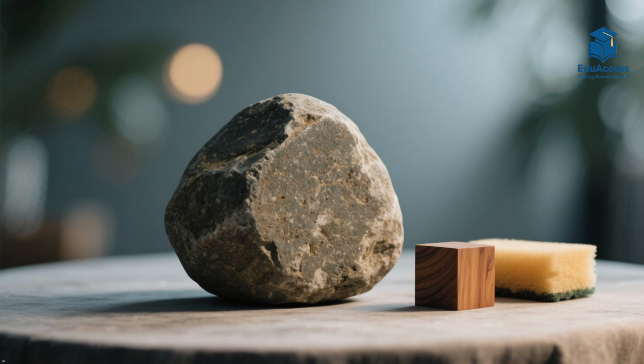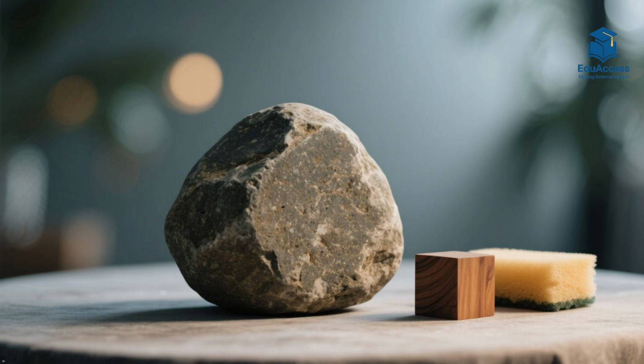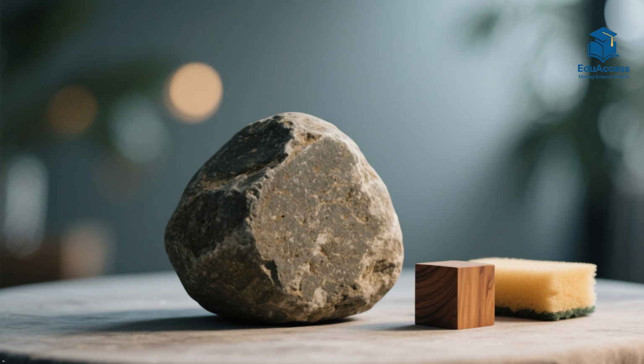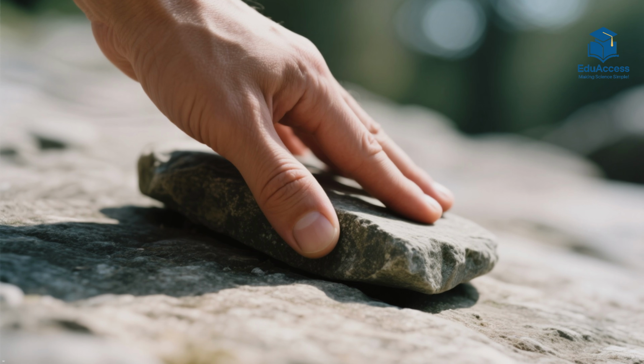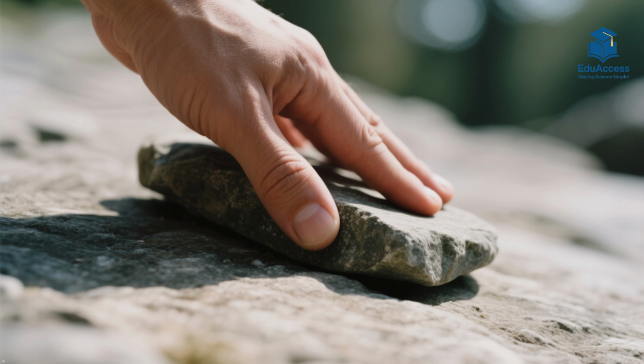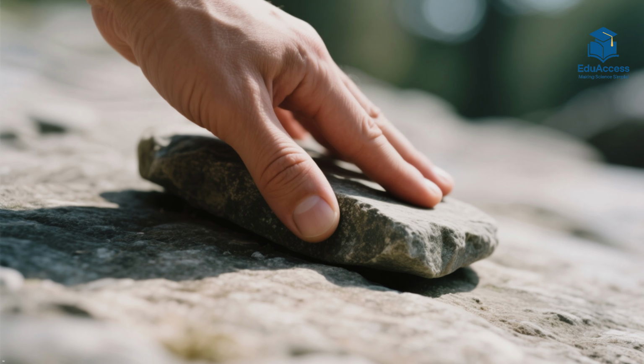Part B. Hard and soft. How will you compare the hardness of different materials? Here is a stone. Can you press it with your finger? You cannot press it, right? It doesn't even make an impression. So we say the stone is hard.